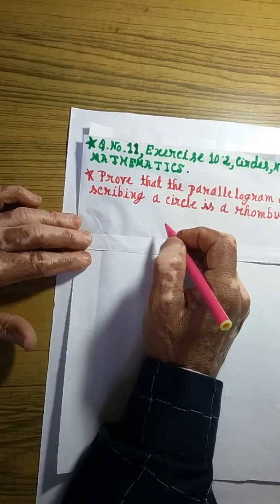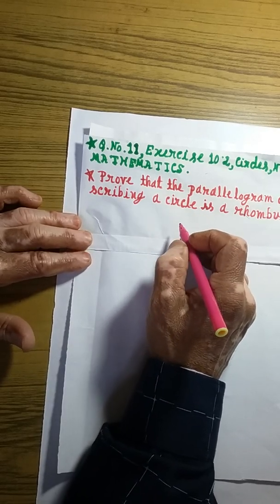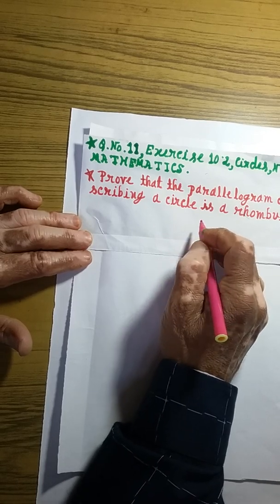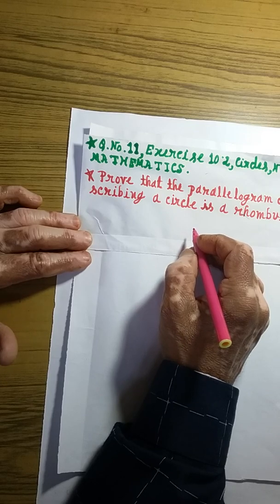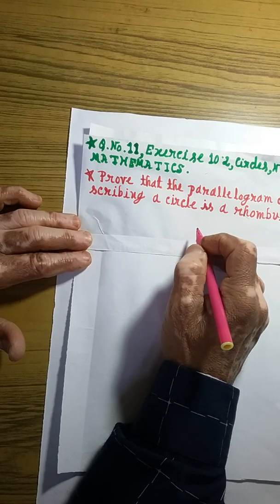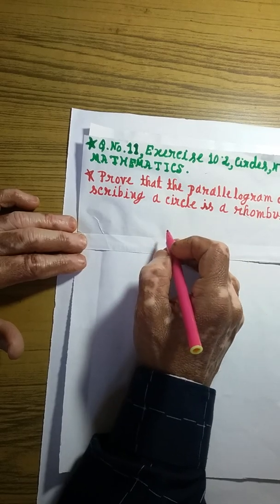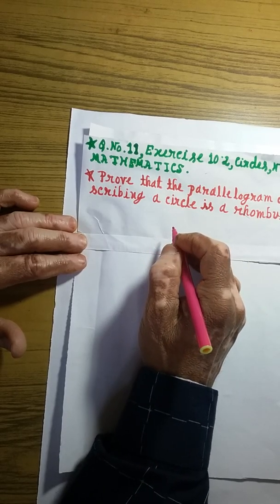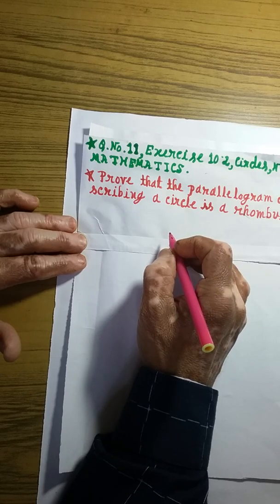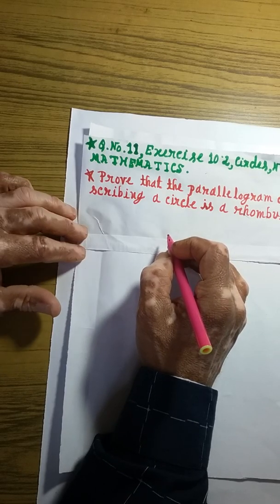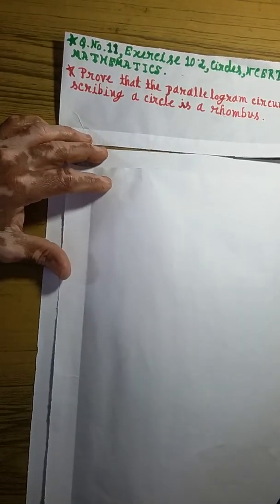So to do this sum, we must have these pre-knowledges first. Number 1, the opposite sides of a parallelogram are equal to each other. Number 2, all the four sides of a rhombus are equal to each other. Number 3, the measures of the two tangents drawn from an external point to a circle are equal to each other at the points of contact. So to do this sum, let us proceed in this way. Let us draw the diagram first.